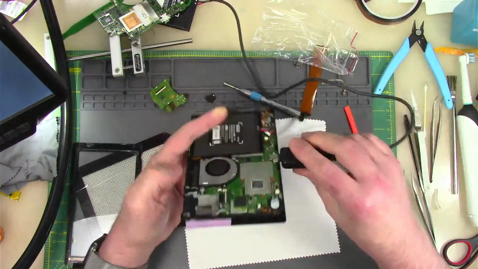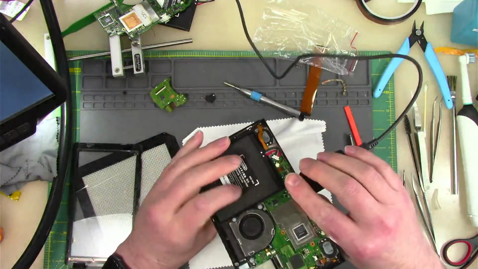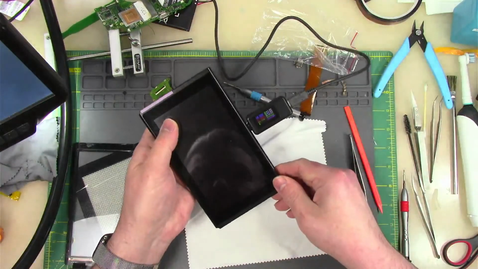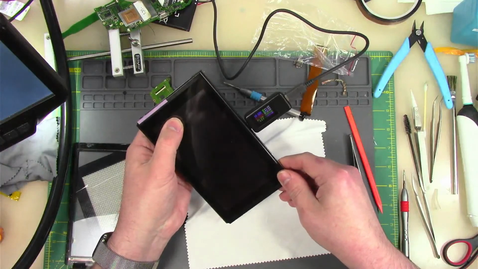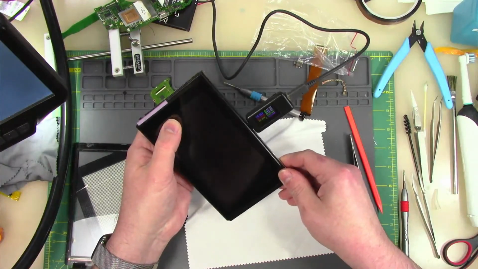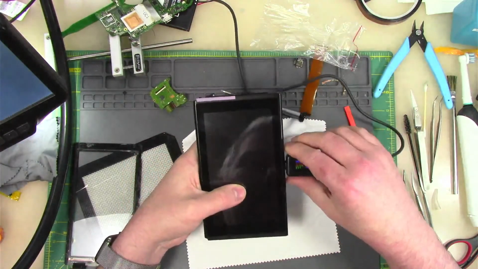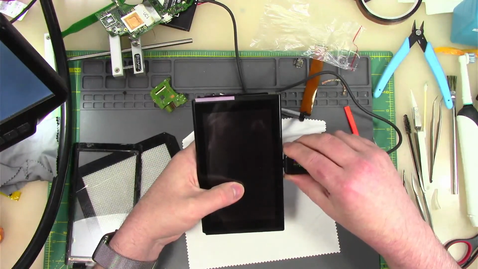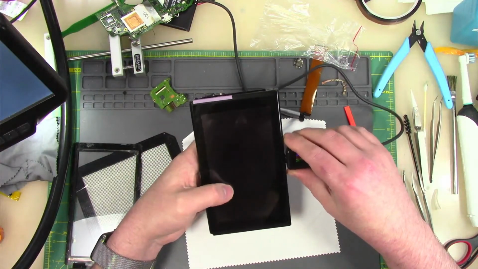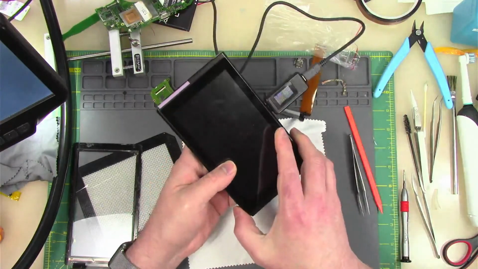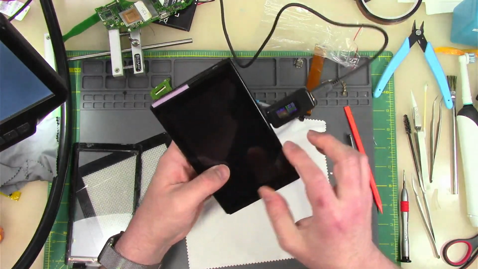So if I push on the connector, does that give me image? No, it doesn't. That's just weird. That is weird.